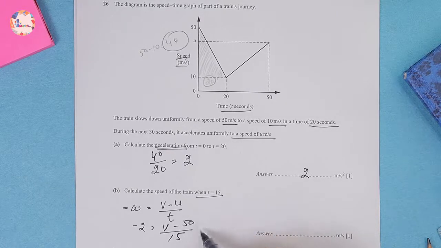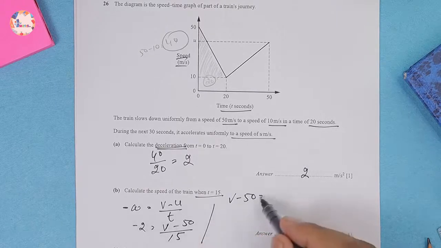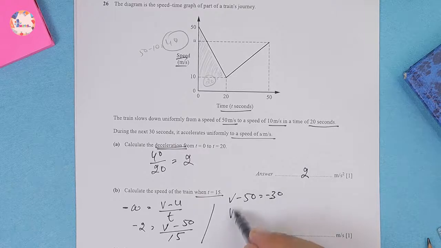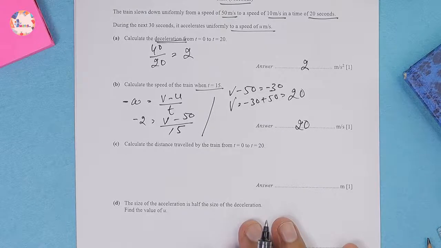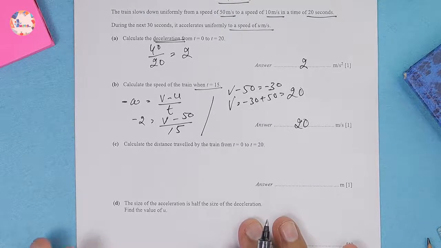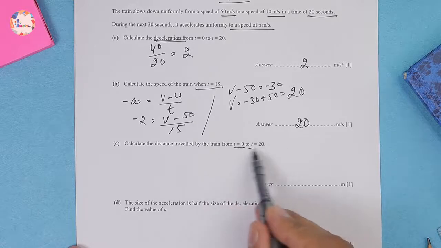We will shift this to the other side. So v minus 50 will be equal to minus 30, and v is equal to minus 30 plus 50, which is equal to 20. So this will be 20 meters per second.